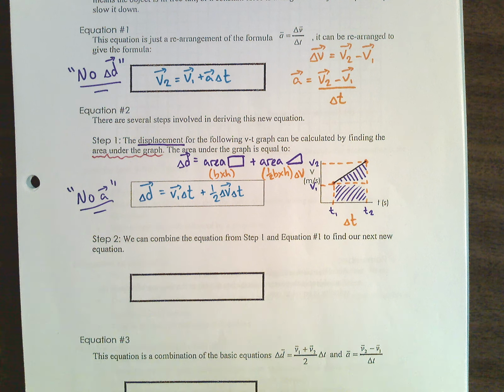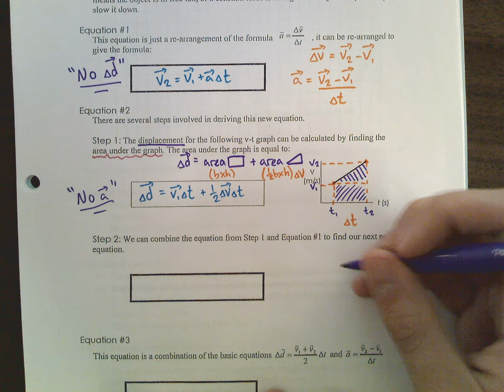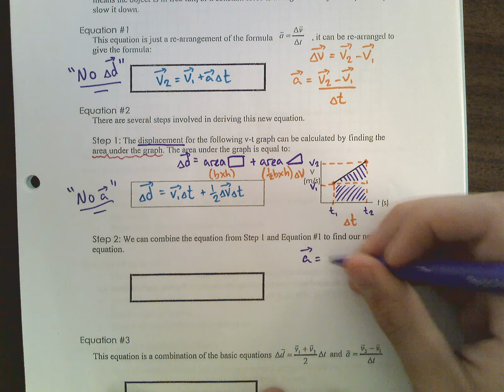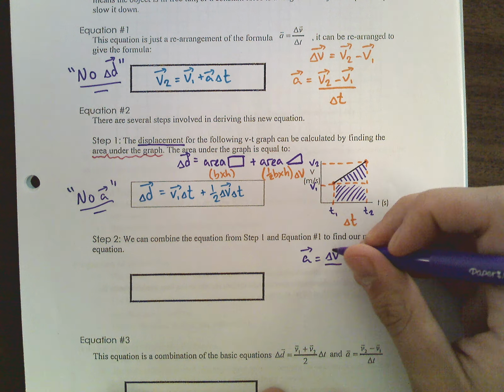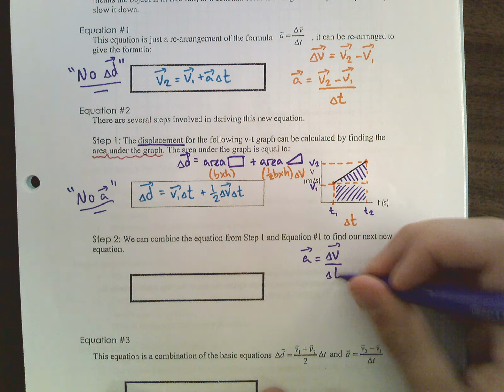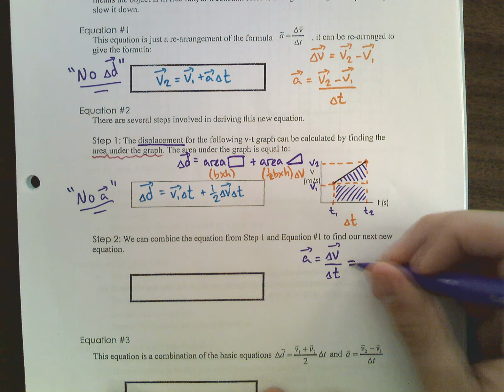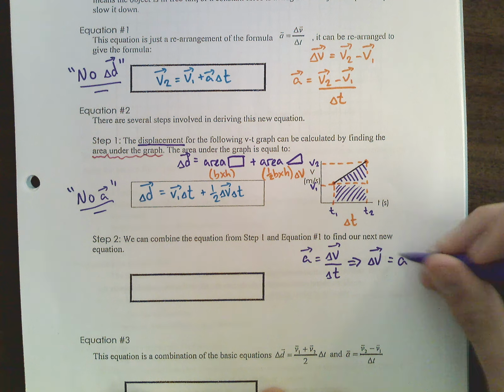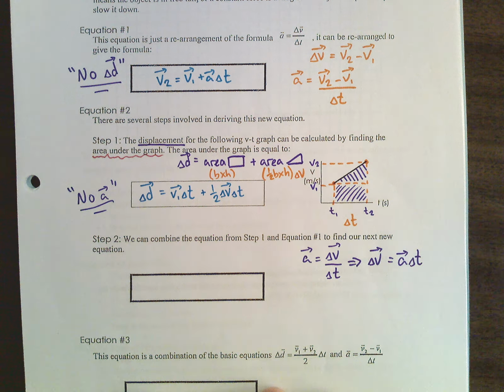So remember, equation 1 from way up here is just the fancy way of writing out, let's use purple here, acceleration is equal to the change in velocity divided by the change in time. And if I rearrange this for velocity, I get the change in velocity is equal to the acceleration multiplied by the change in time. And watch this.